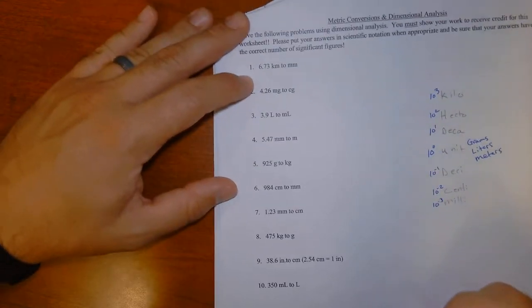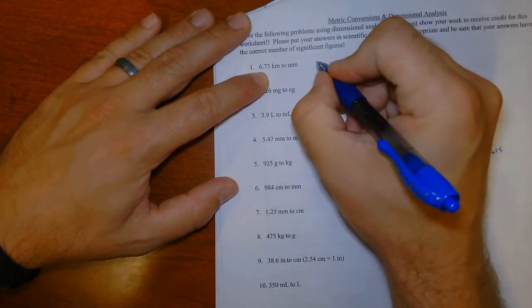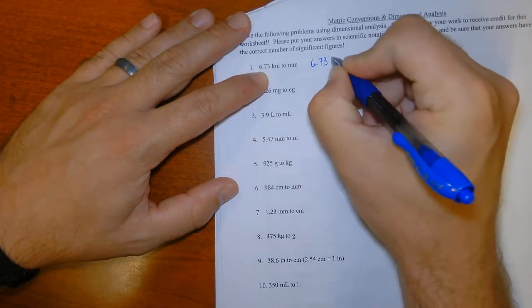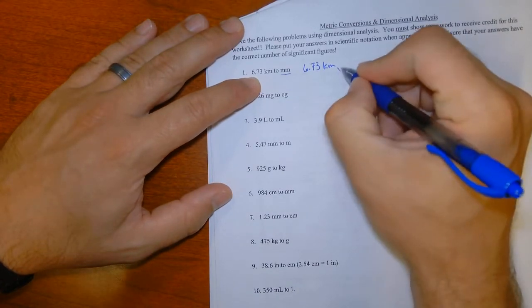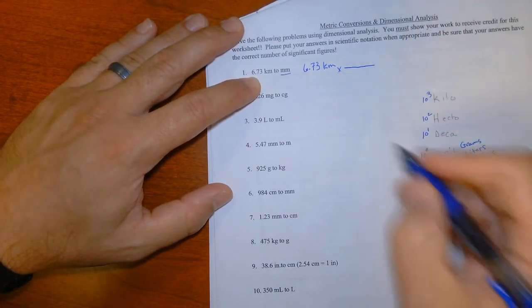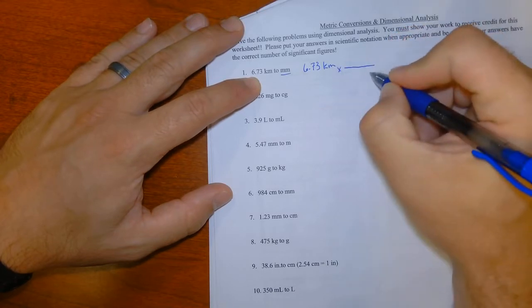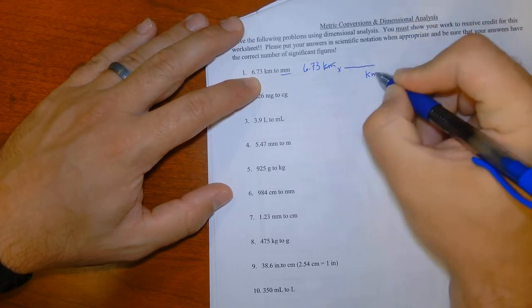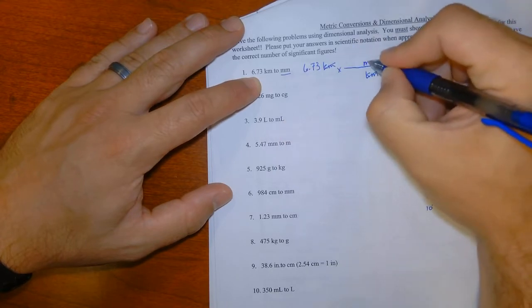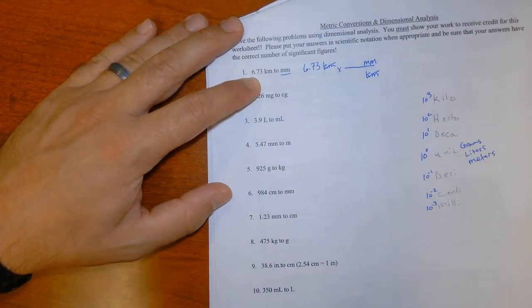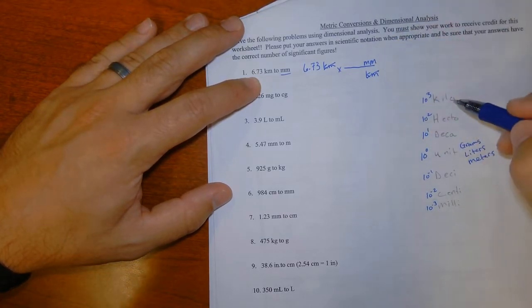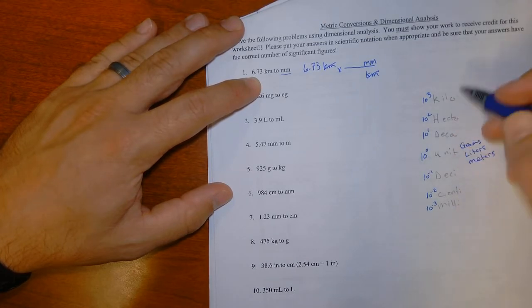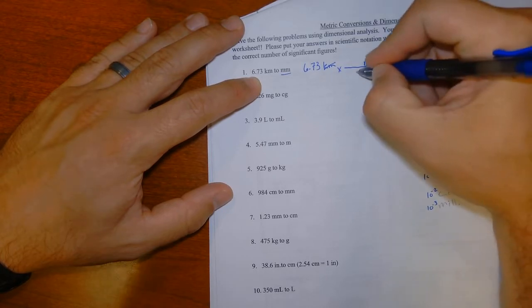Okay, so if I go to my first problem here, I'm going to set it up as 6.73 kilometers, and I need to get into millimeters. So what I need to do is a small dimensional analysis setup, and I want to get out of kilometers, so kilometers needs to come down here right away, and then I need to get into millimeters, so I'm going to put millimeters up here right away. Okay, now I look here, which one is my bigger unit? Well, kilo is all the way up here, and as we go down, we get smaller. As we go up, we get bigger. So kilometer is my biggest one, so that's where my 1's going to go.